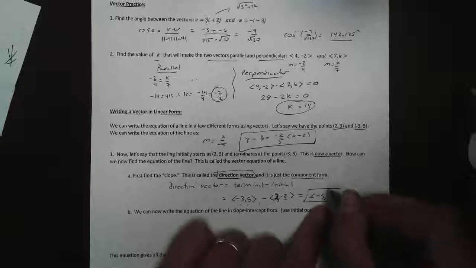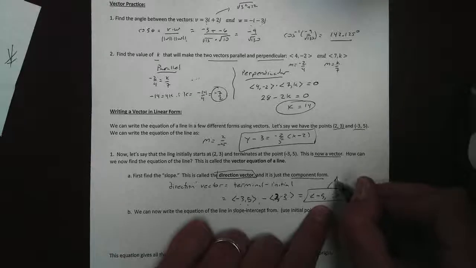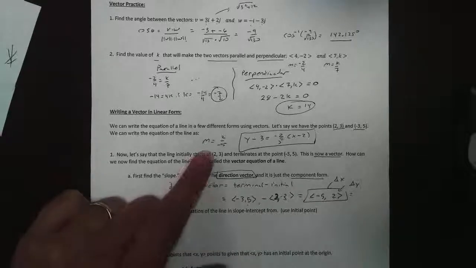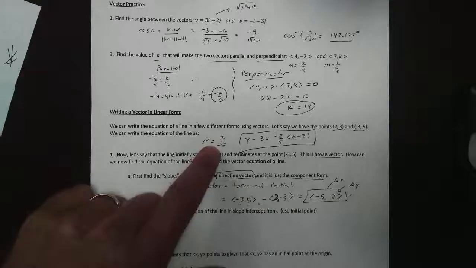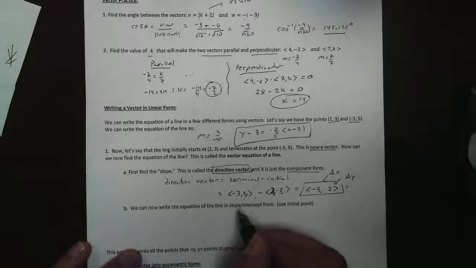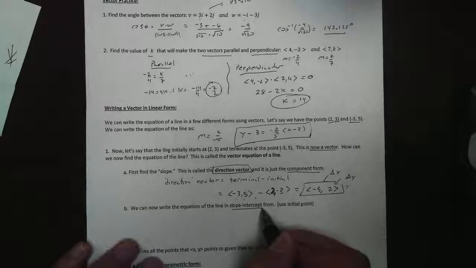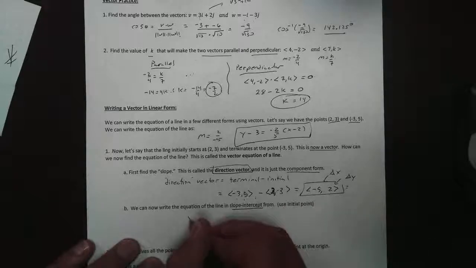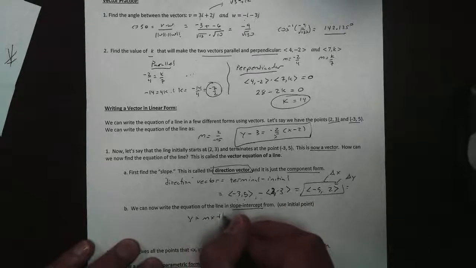Now notice, like slope, remember this point right here, this is my change in x, and this 2 is my change in y. And we see the same thing in our slope, change in y over change in x. So it's not really any different. We can write the equation in slope-intercept form, like this: y equals mx plus b.